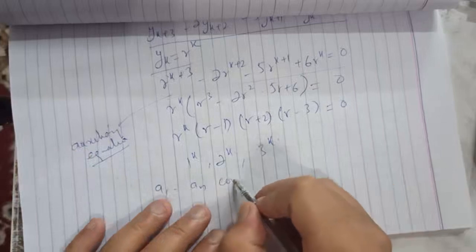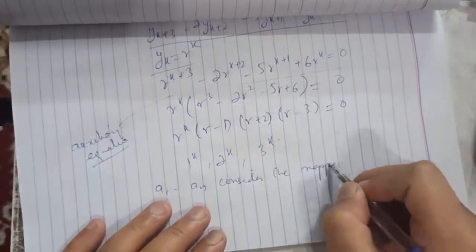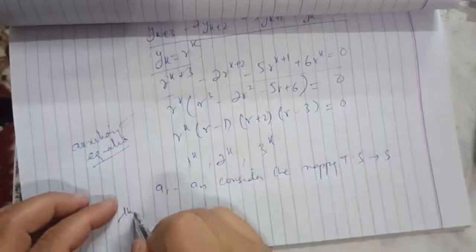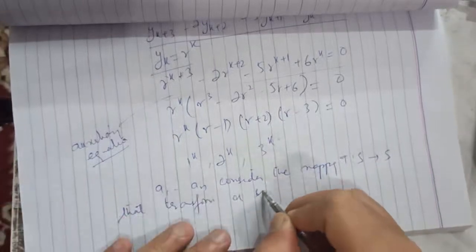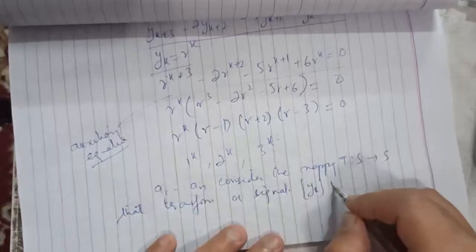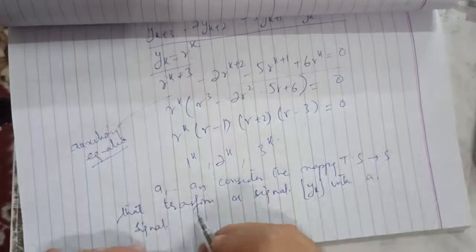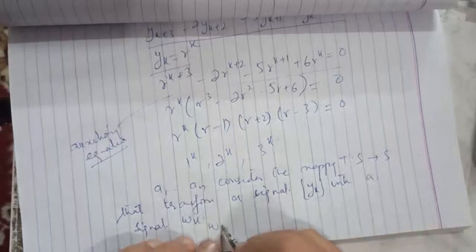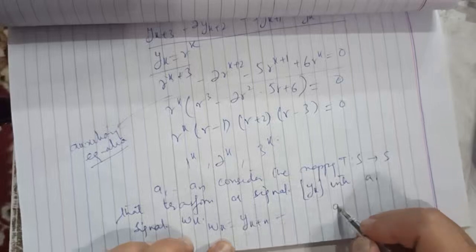then you can consider the mapping T to S that transforms a signal y of k into a signal w of k, and we can say that w of k is equal to y of k plus, and so on and so forth, to an times y of k.